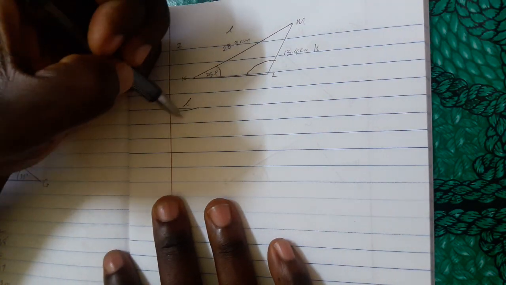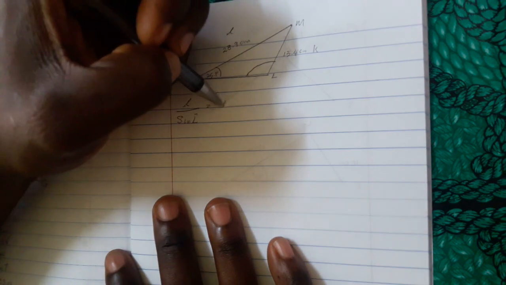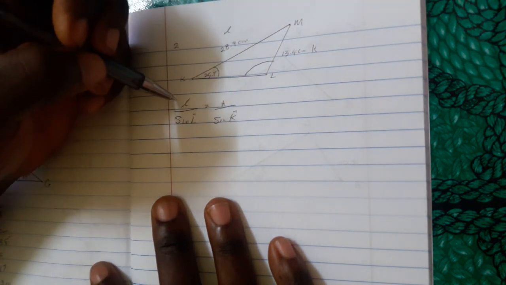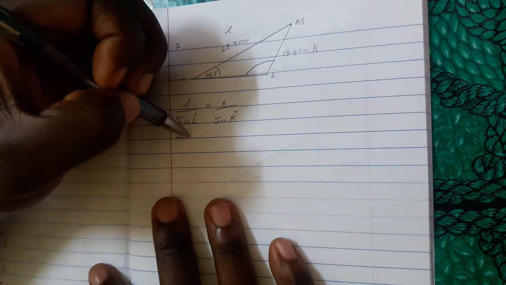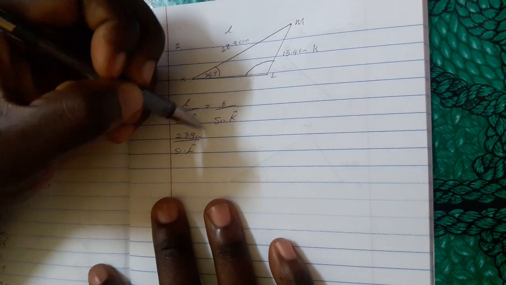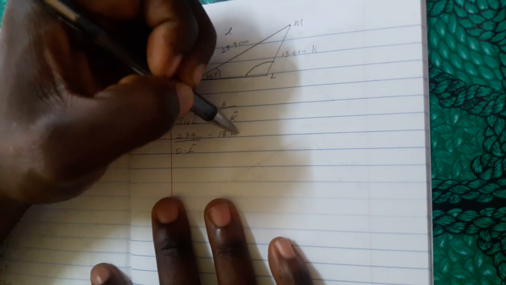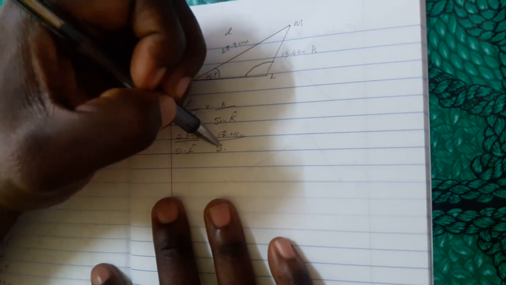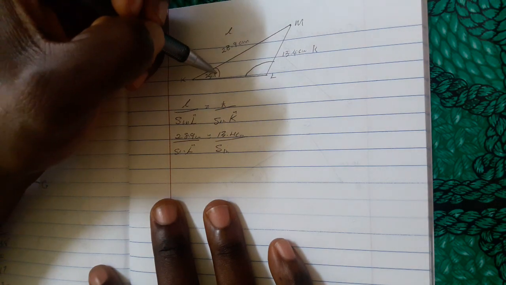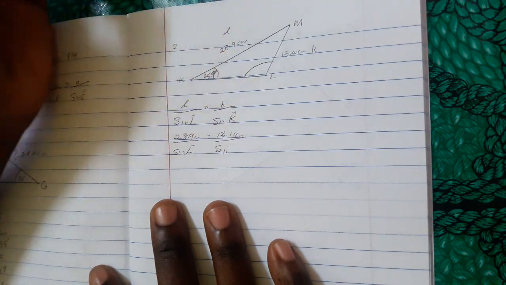So L over sine L is equal to K over sine K. L is 28.9 centimeters, sine of angle L. We don't know what the angle L is. And K is 13.4 centimeters over sine of 25.9 degrees.